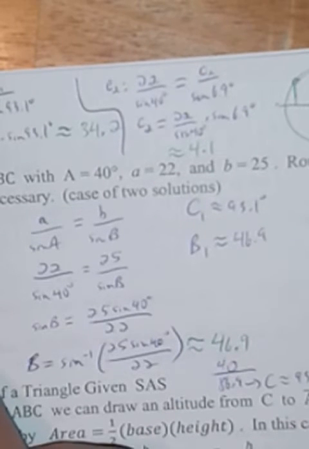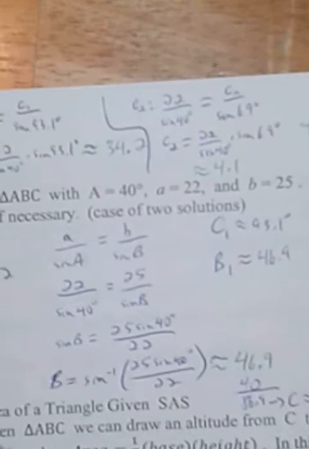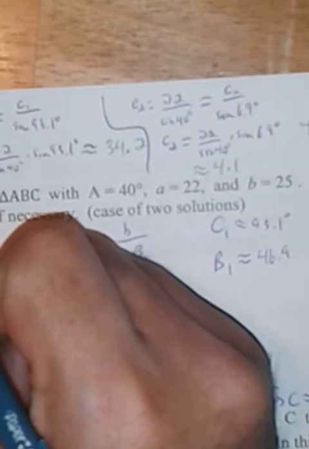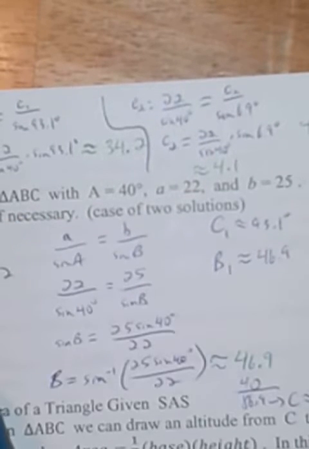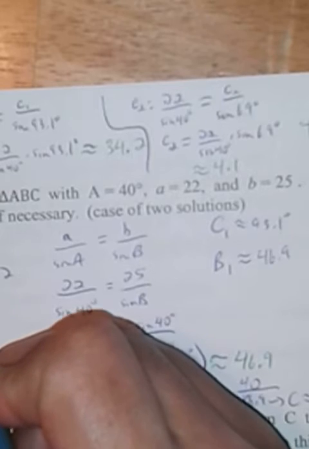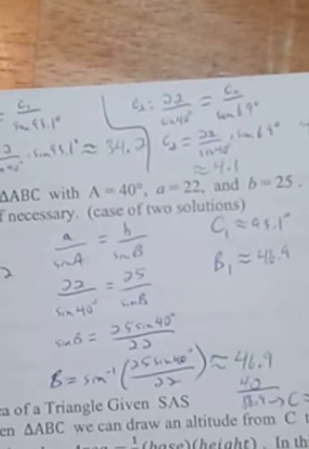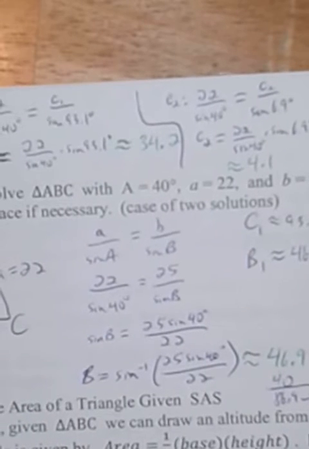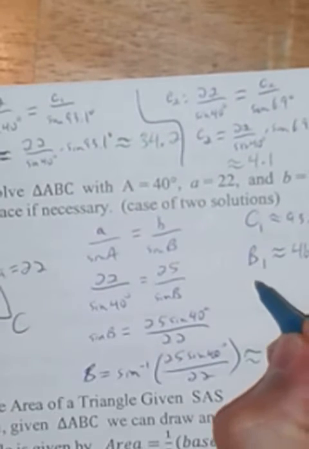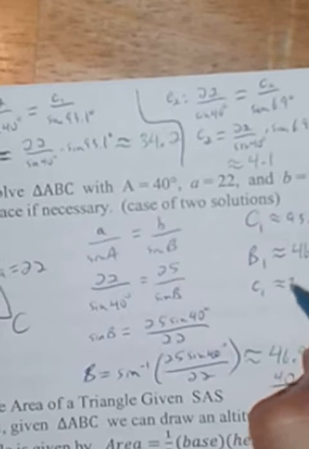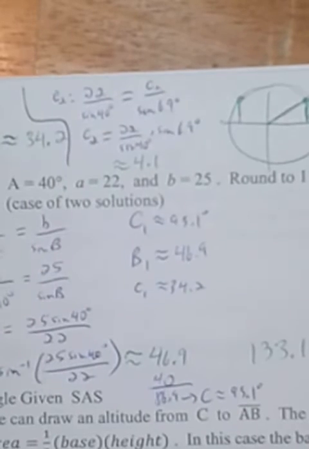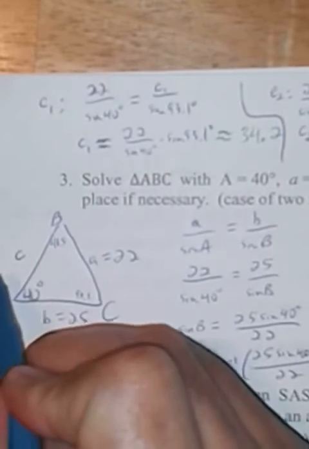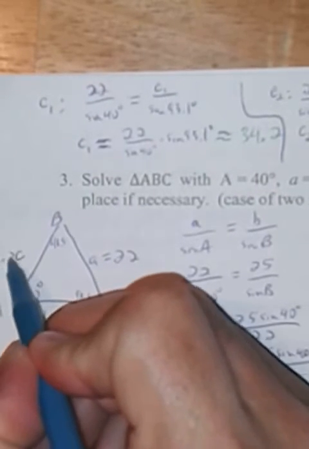All right, so notice it's either angle B is 46.9 and C is 93.1. That's one combination. And then side c would be, what did we find? c sub 1 is about 34.2, and c sub 2 is about 4.1. So if I fill that in, the first one was 34.2.